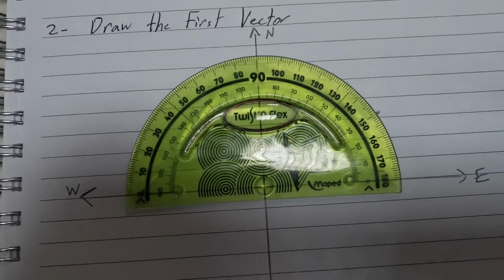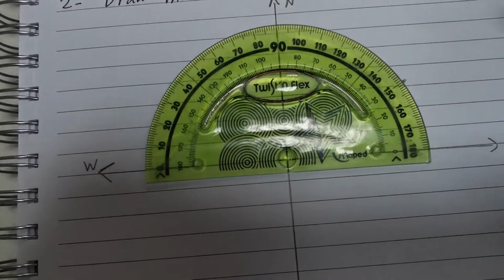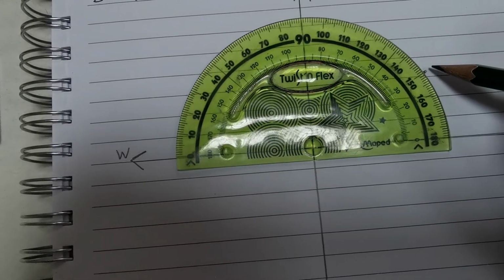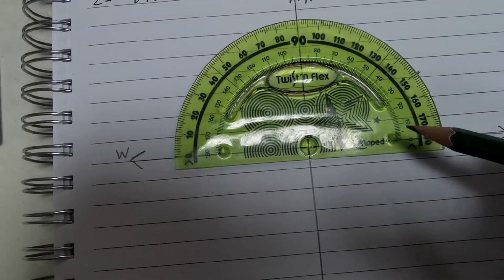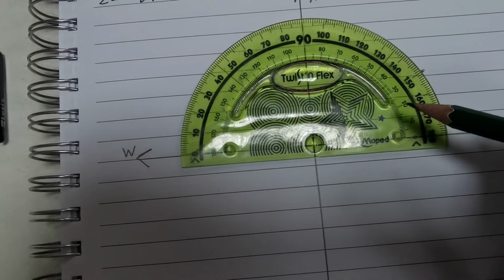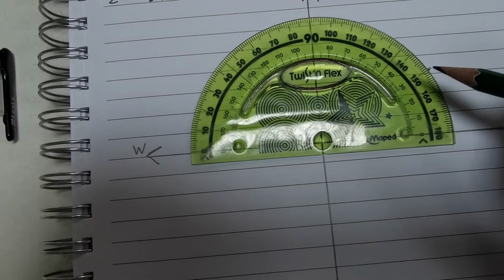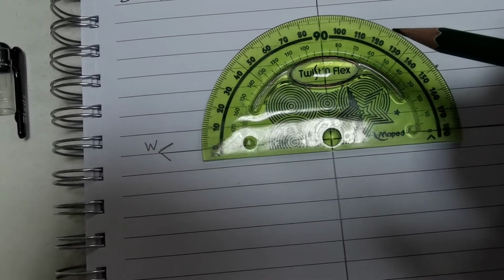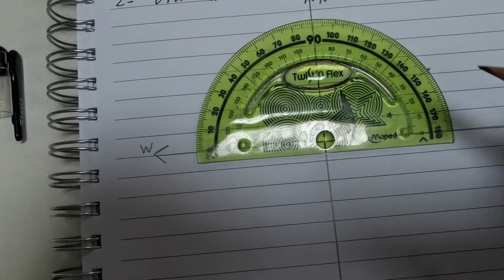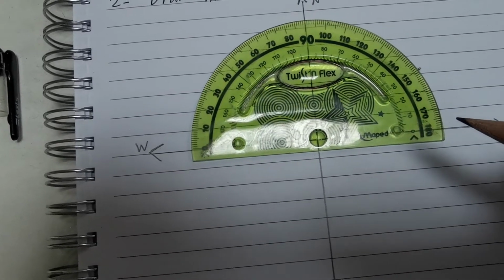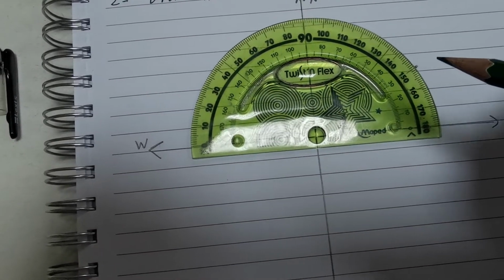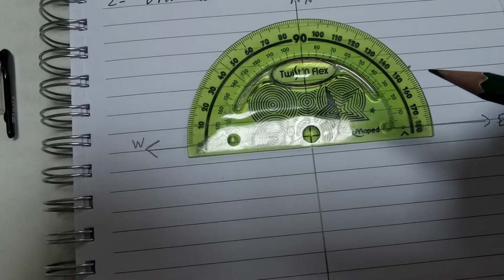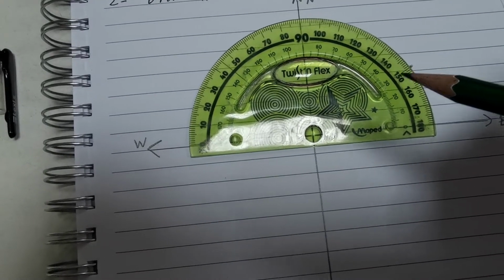At exactly 30 degrees, I put a small dot. So I'm counting this one. 0 to 10, 20, 30. At the 30, I put the dot because I'm going counterclockwise. I put the 0 on the east since it's the second dimension, and I go towards the first. Then I need to connect this.